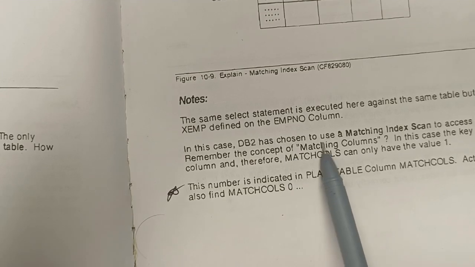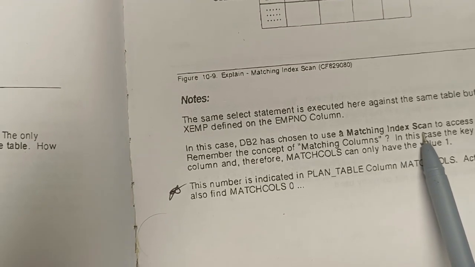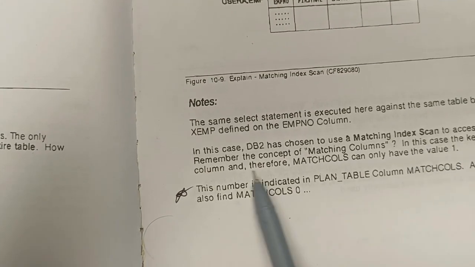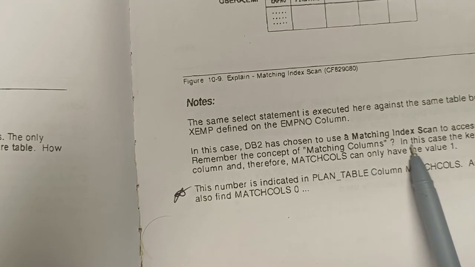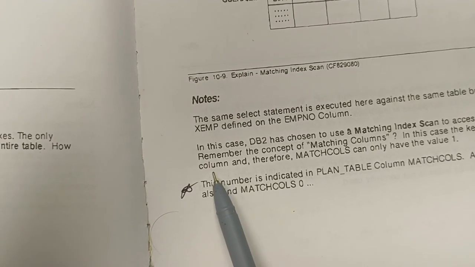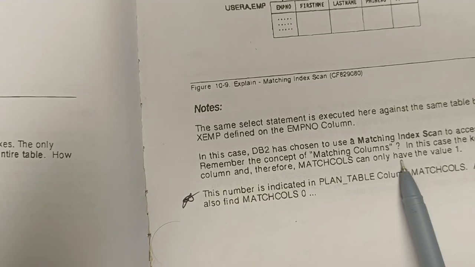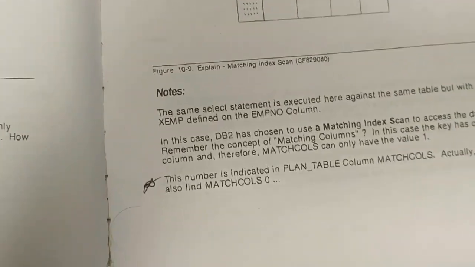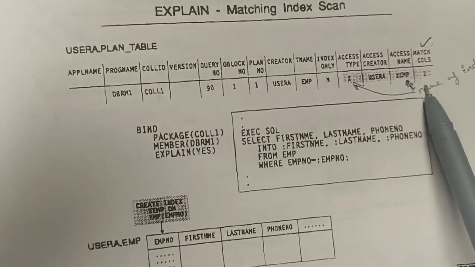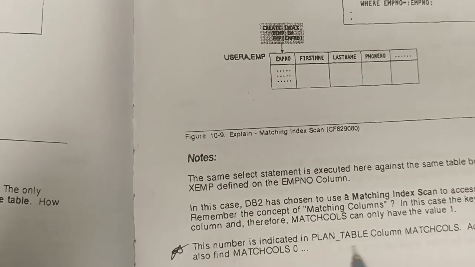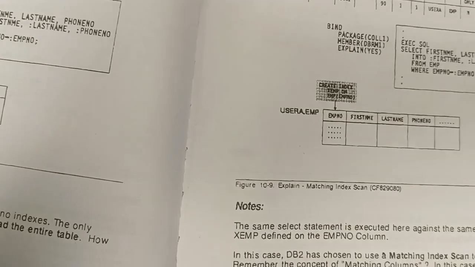In this case, DB2 has chosen a matching index scan to access the data. Remember the concept of matching columns. In this case, the key has only one column, and therefore match columns can only have the one value. Here match columns has only the numeric value one. Then it is called a matching index scan.